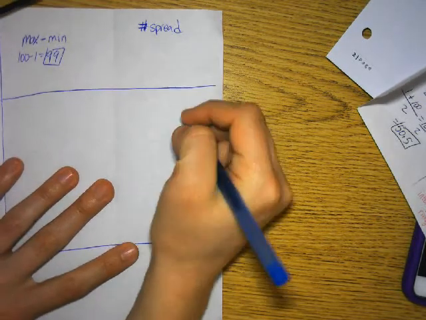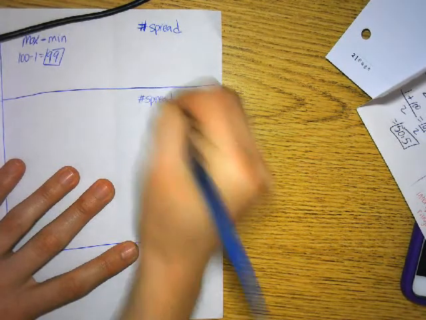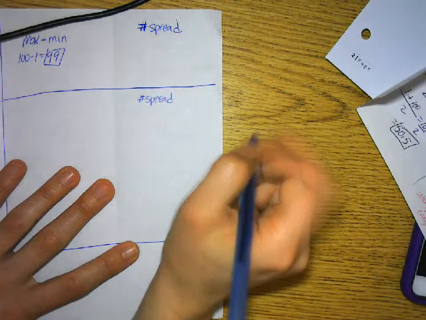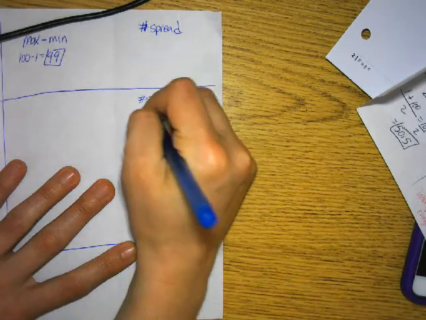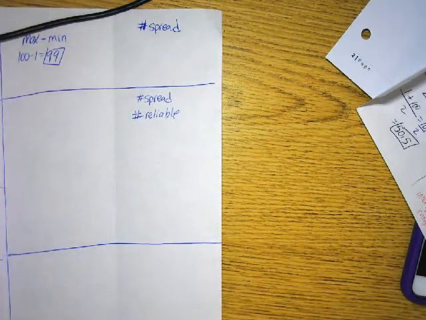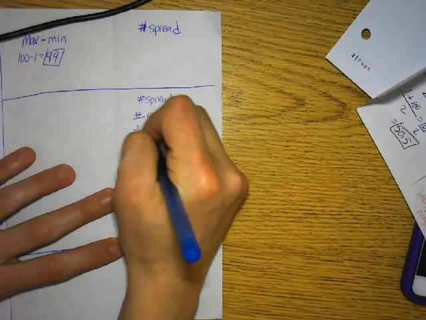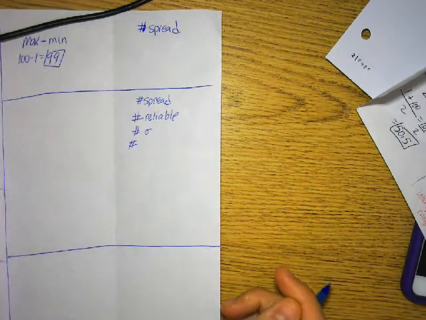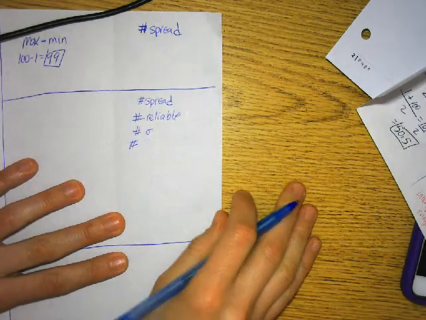So, some hashtags for standard deviation. Spread. And one word we used a couple minutes ago was reliable. How reliable is the data? Well, you can find the standard deviation, and that's an indicator of how reliable your data set is. I'm going to hashtag sigma. It's a circle with one eyelash. It's like an eyeball with one eyelash.